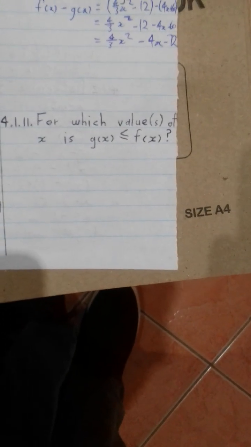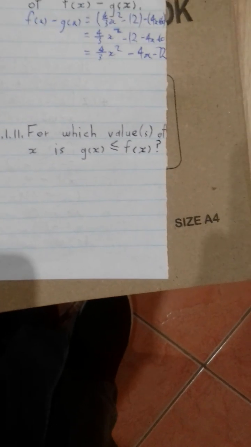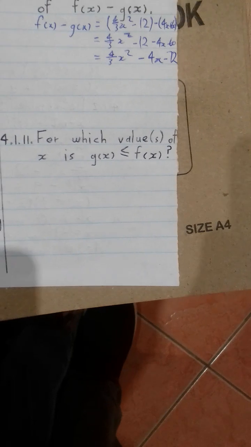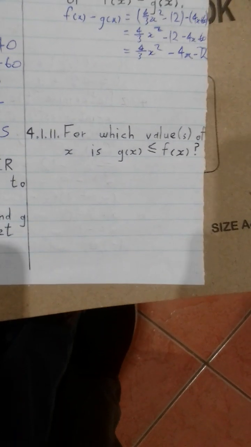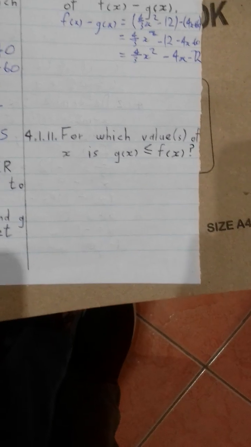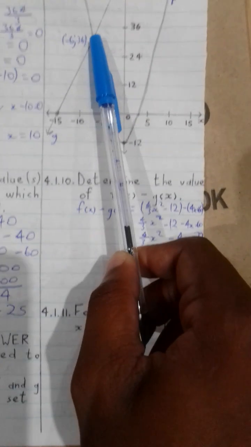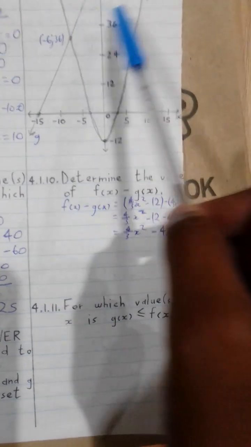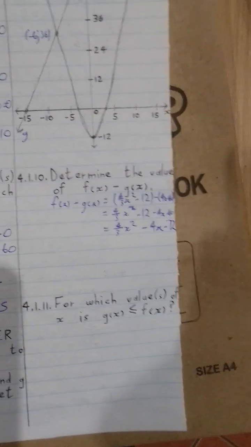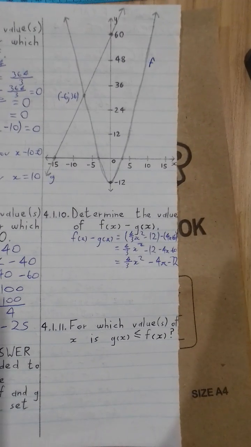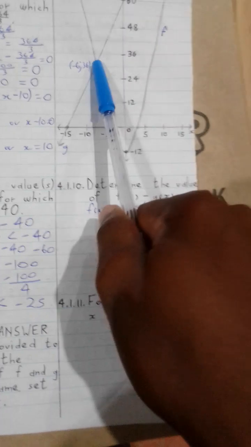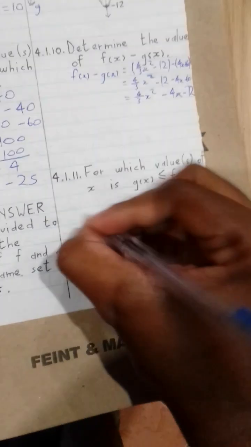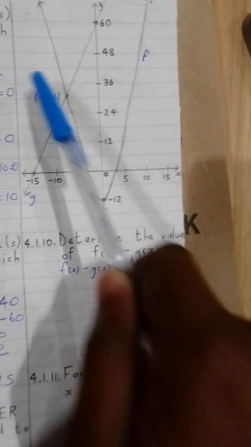4.1.11. For which value or values of x is g of x less than f of x? So for which values of x is the graph of g below or on top of the graph of f? As we can see, at the point of intersection, g is below. Then at the other point of intersection, it remains above. But when you get to the other point of intersection, g will also be below. To the left, it's below.